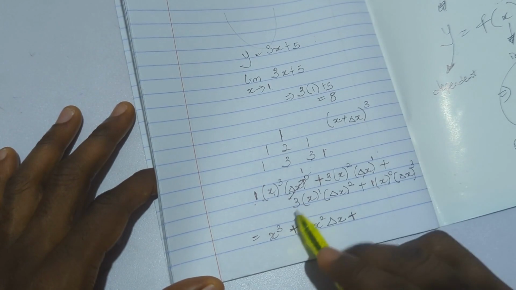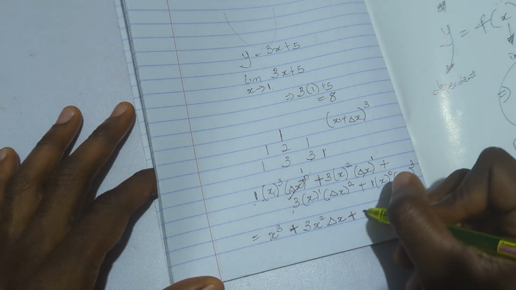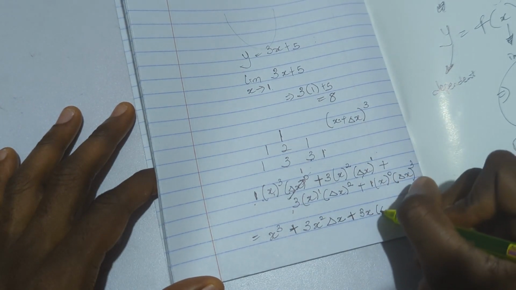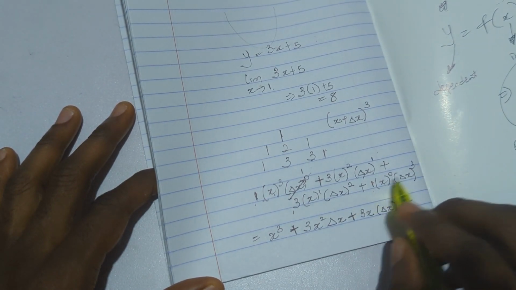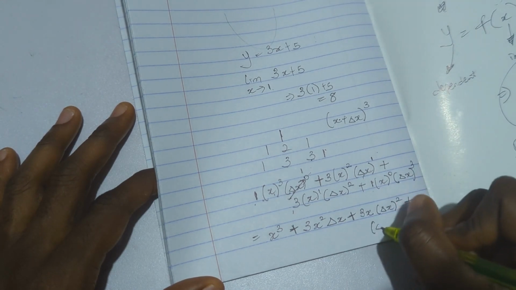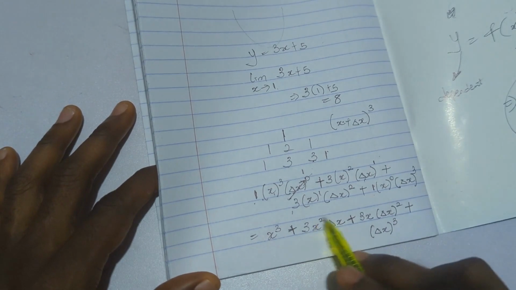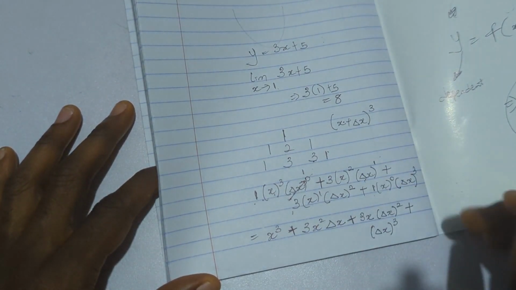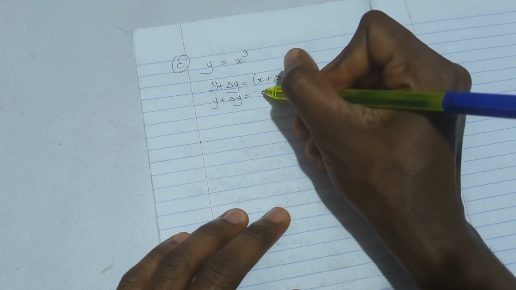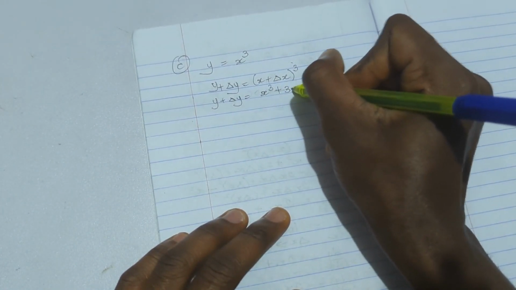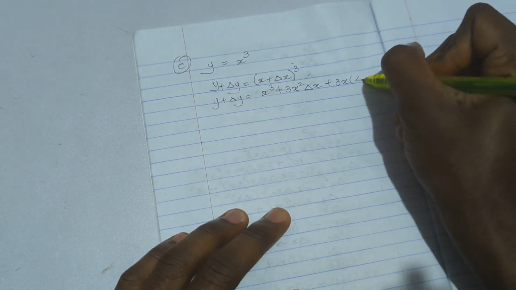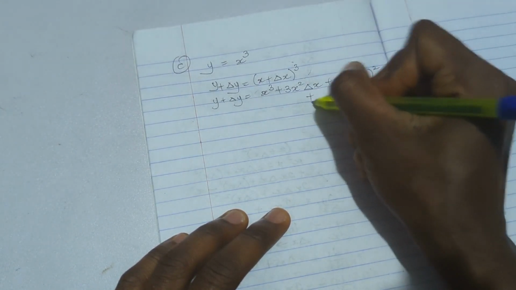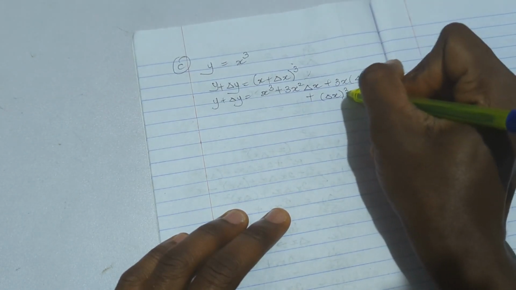Now plus, 3 times x times delta x all squared is going to be 3x, and you can write this as delta x all squared, then plus 1 times delta x all cubed. You can write it as delta x all cubed. So that's the expansion of the function that we need. So let's put it in our work. So we're going to have this to be, let's see if I got it right, x cubed plus 3x squared delta x plus 3x delta x all squared plus finally delta x cubed.